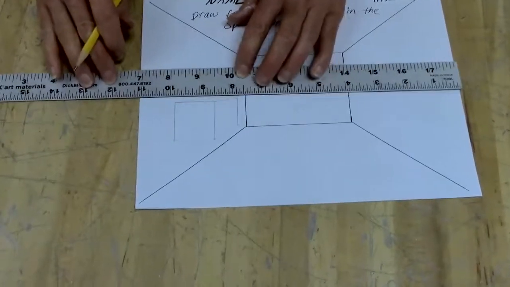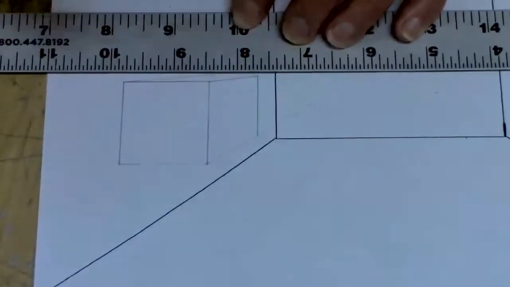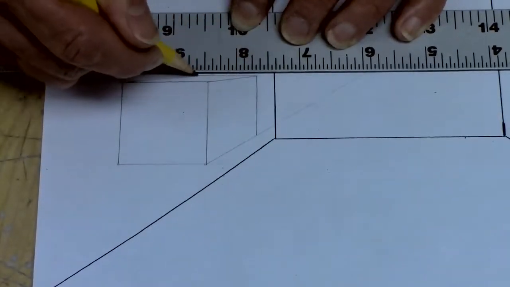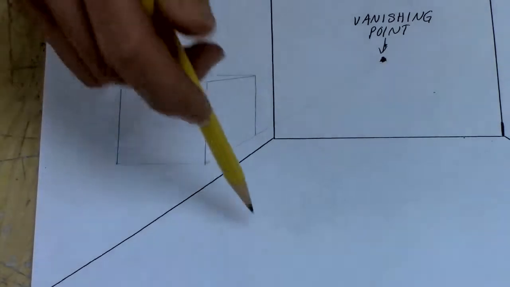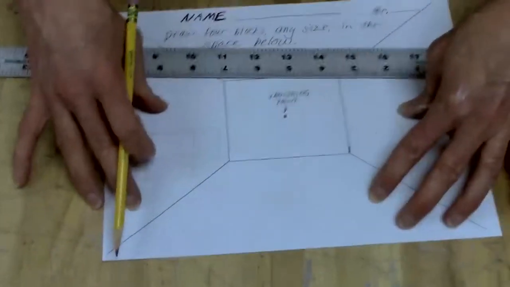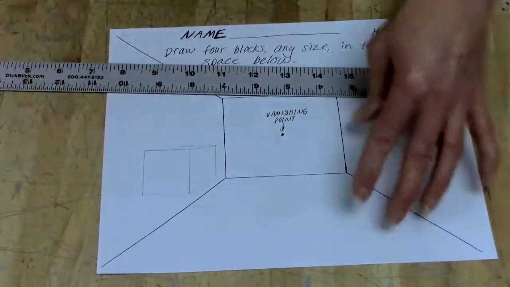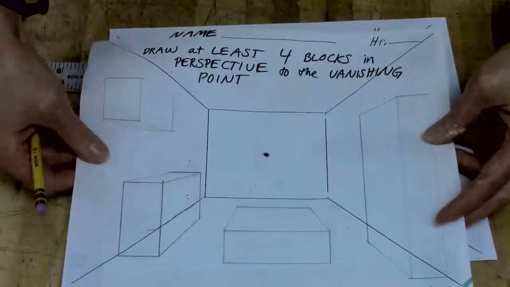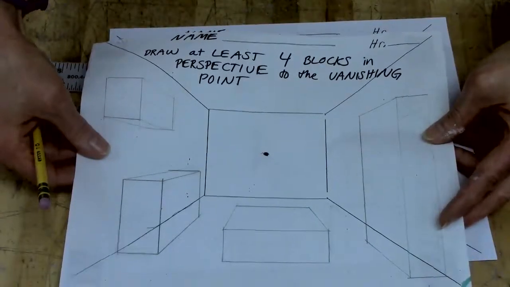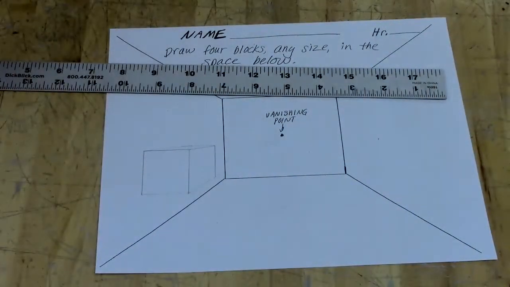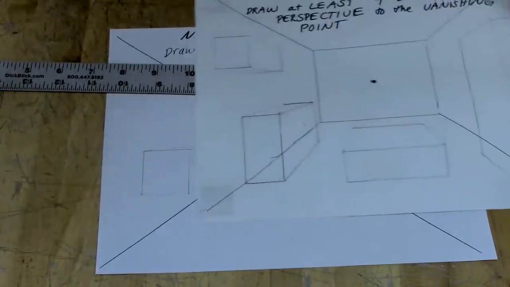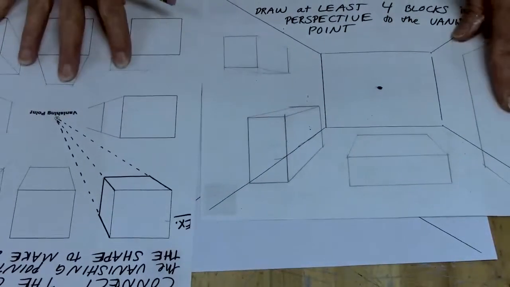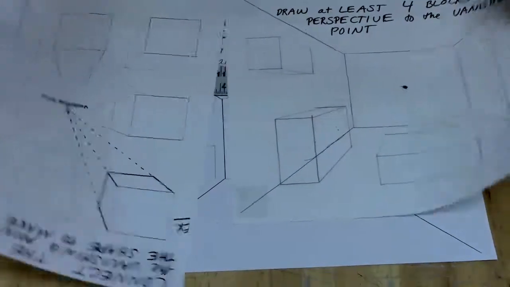Horizontal line in front, horizontal line in back, making sure the ruler is straight. Okay, you're going to make 3 more like this anywhere in this page so that you have 4 three-dimensional looking blocks. Then you're going to just check these with me once you're finished. These, you don't turn these in, you just check these with me.